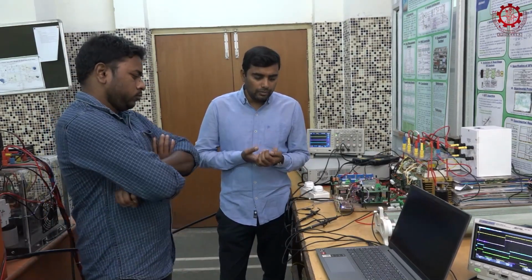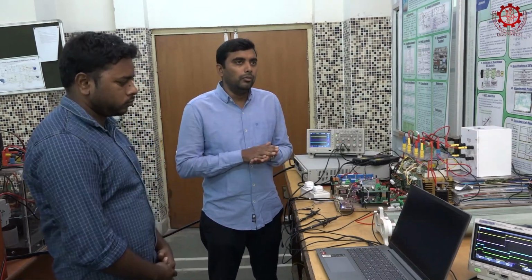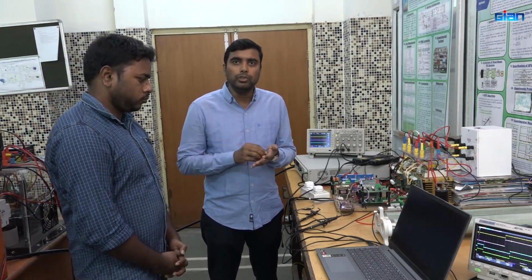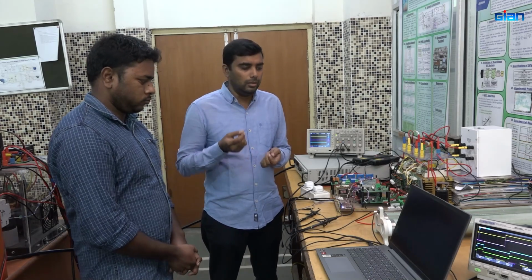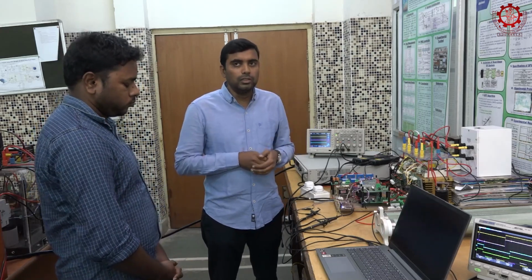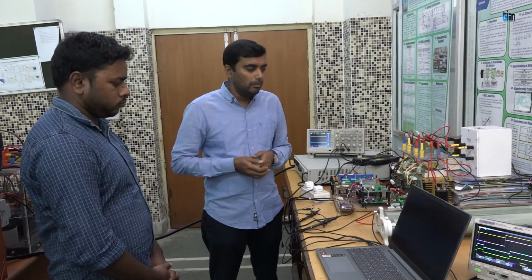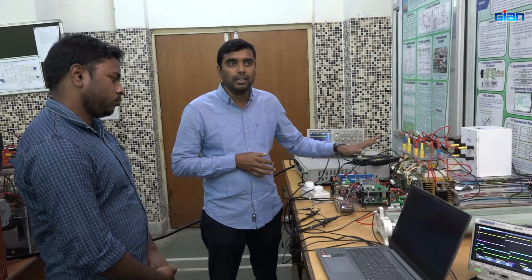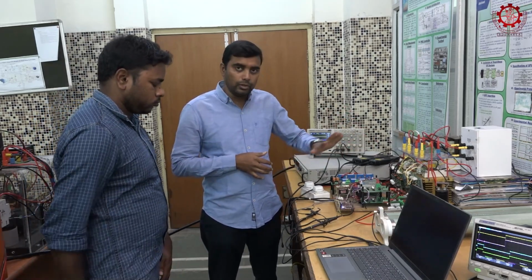Generally, when we start learning something, we write in the copy and draw a single line to show a power electronic switch. Then when we go to the simulation circuit, we go one step ahead. But when we work with the hardware circuit, we understand it is not as simple as it looks, but comes with many associated things.